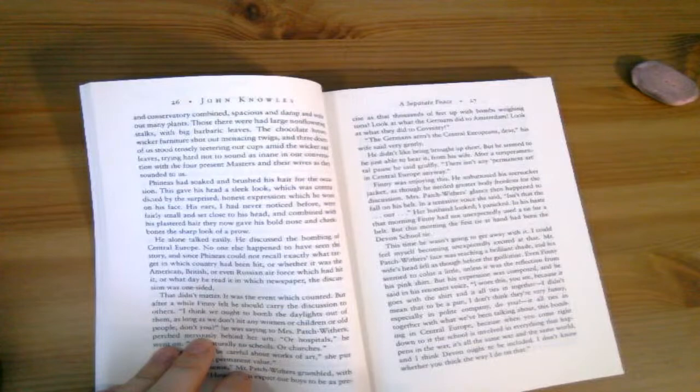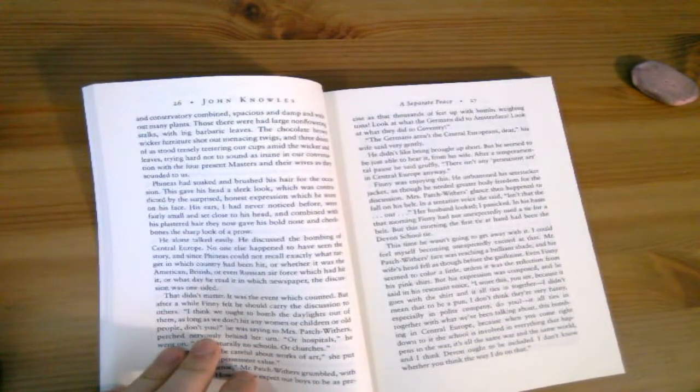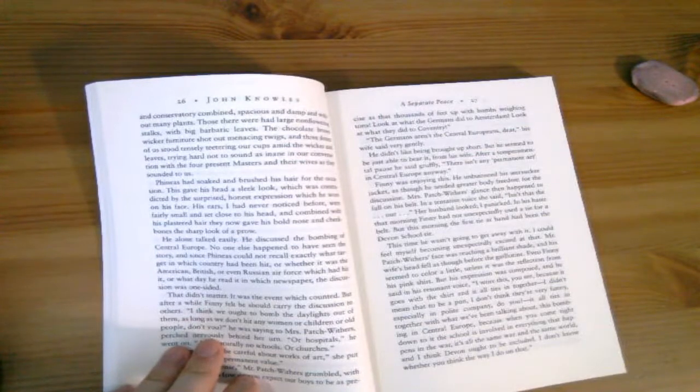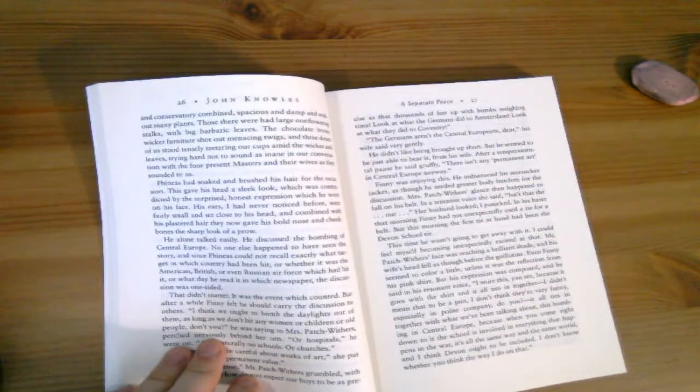He alone talked easily. He discussed the bombing of Central Europe. No one else happened to have seen the story, and since Phineas could not recall exactly which target in which country had been hit, or whether it was the American, British, or even Russian Air Force which had hit it, or what day he read it in which newspaper, the discussion was one-sided. That didn't matter. It was the event which counted. But after a while, Finney felt he should carry the discussion to others. "I think we ought to bomb the daylights out of them, as long as we don't hit any women or children or old people, don't you?"